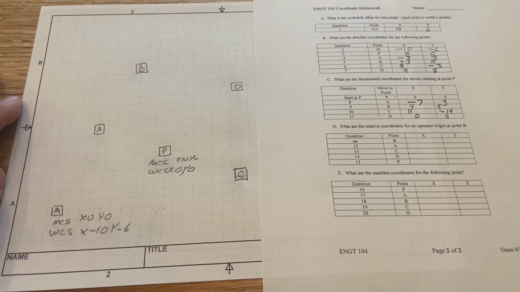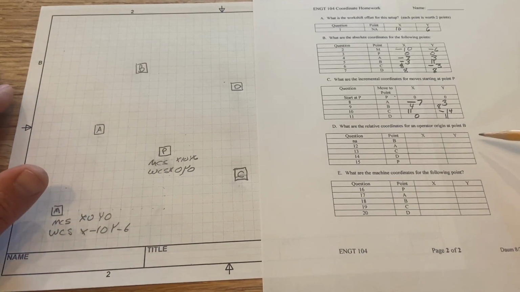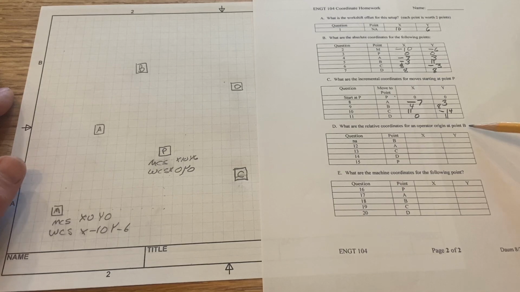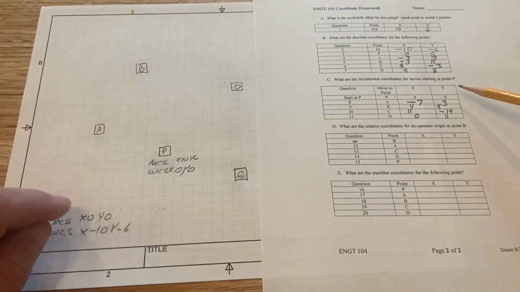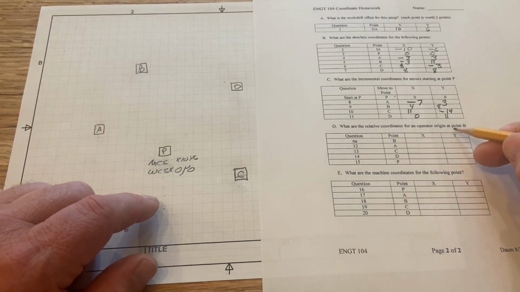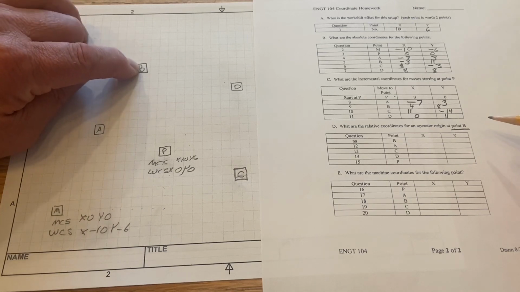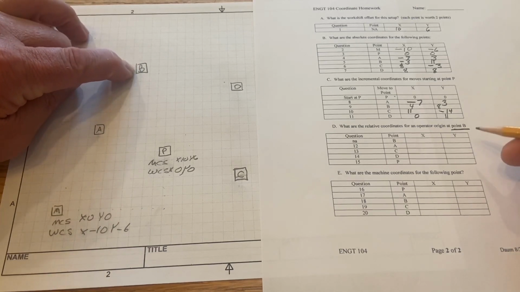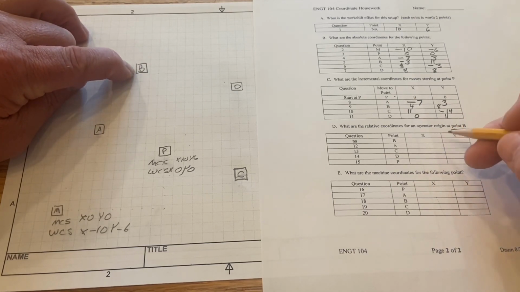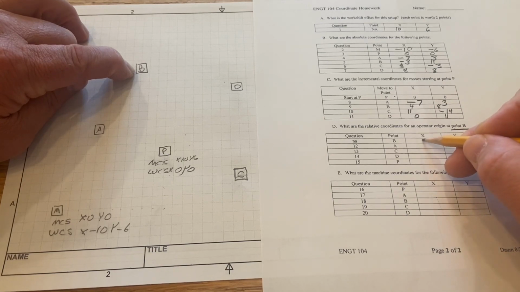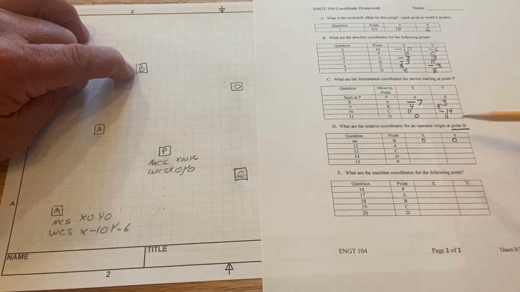So, that's the difference between using absolute coordinates based off of here, or using incremental coordinates as we move from one point to another. Next, it's asking what are the relative coordinates for an operator origin at point B. Now, remember I said we can set 0 at any place on our table that we want. So in this case, we're going to set the origin at point B right here. And it's asking, what is that point? Well, if we make point B our relative coordinate origin, that means this now becomes 0, 0 at point B.